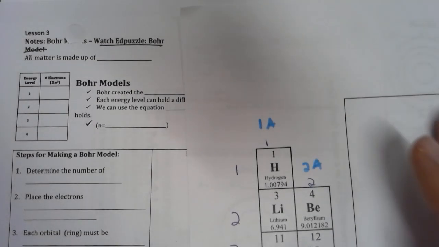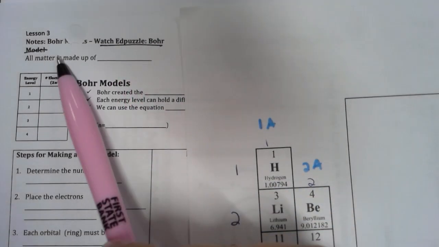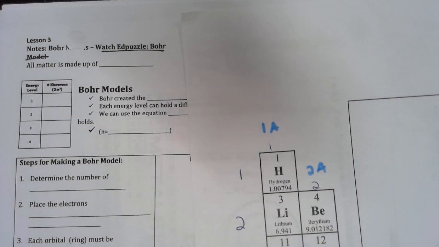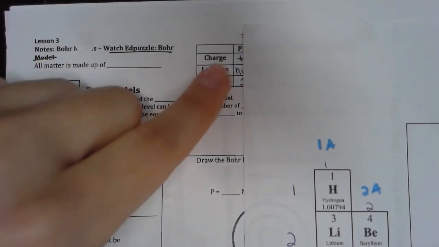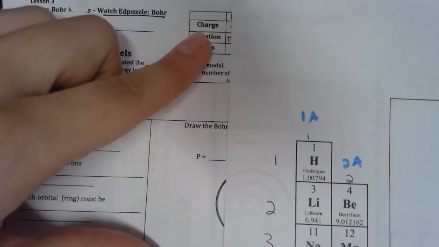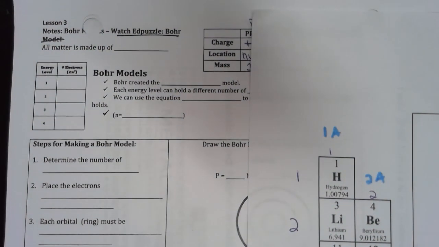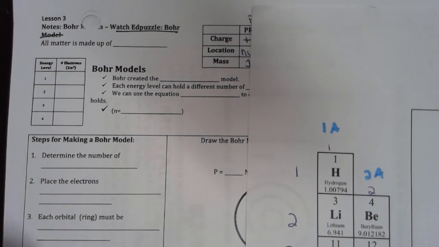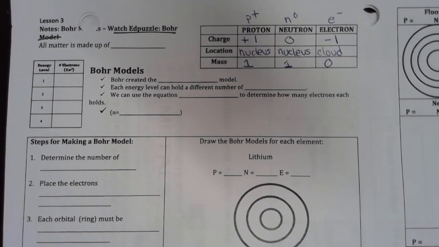Well, hello. This is our Watch Edpuzzle Bohr model. This is what we're doing to fill out the notes on the left. There is a table on the upper right that starts with this. I want you to try to fill it in, and then once you've done that, come back. Okay. All right, let's check this.